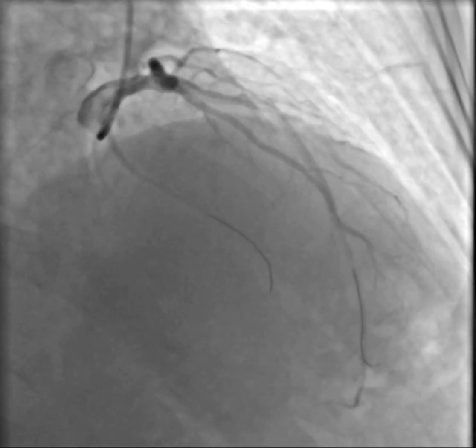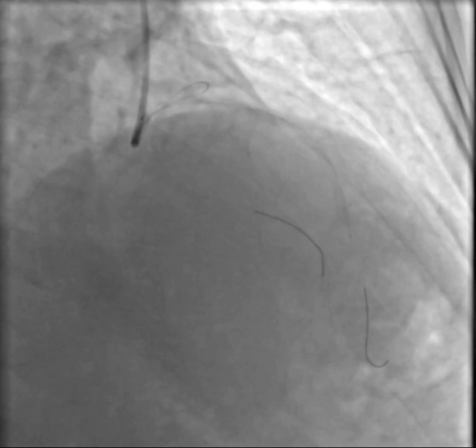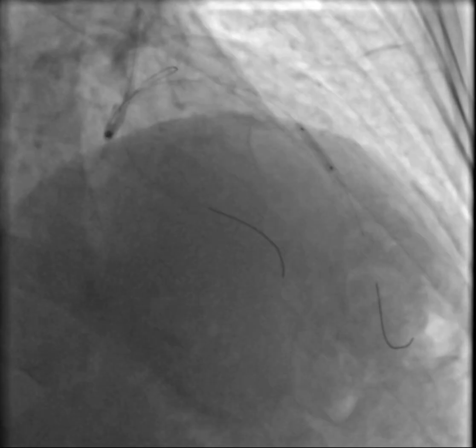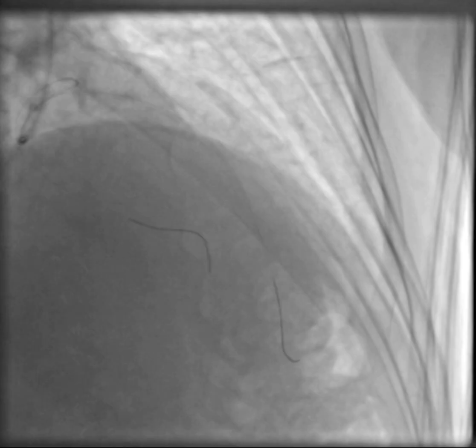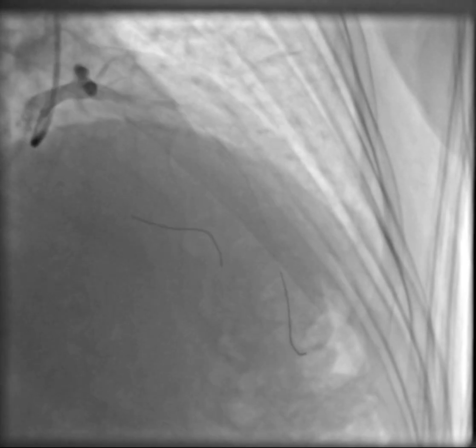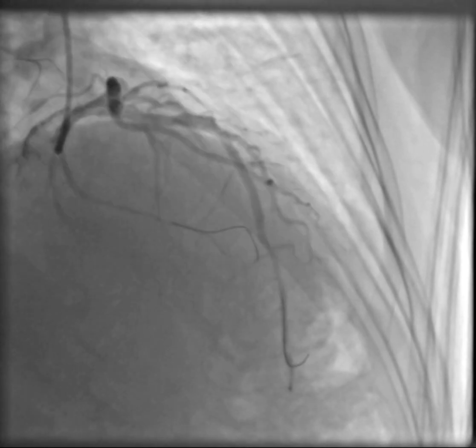On the subsequent injection, you can see that post-dilation is required. As I mentioned in the previous video, the balloon dots should be positioned within the stent, which you can also observe here. In this image, we used IC to better visualize the balloon position. After the injection, you can see how nicely the LAD is opened.